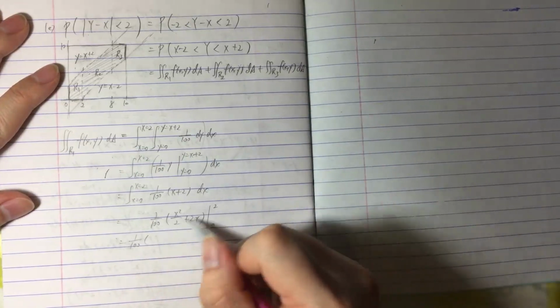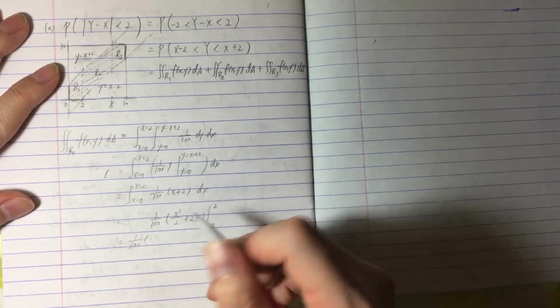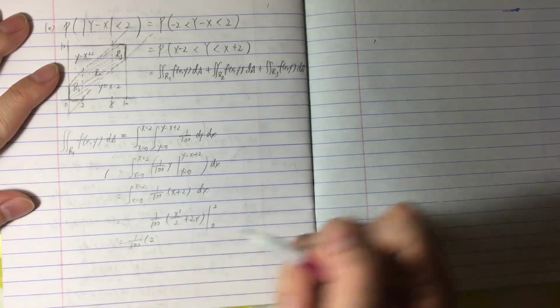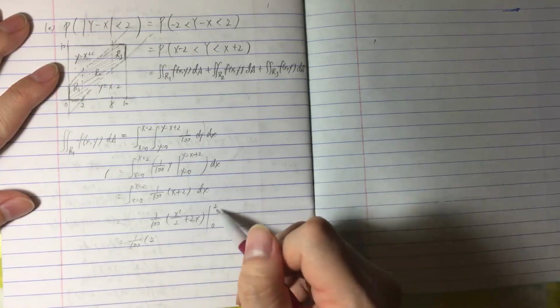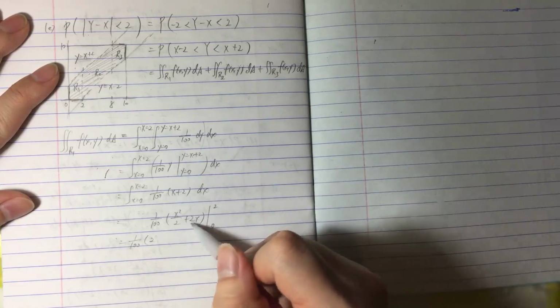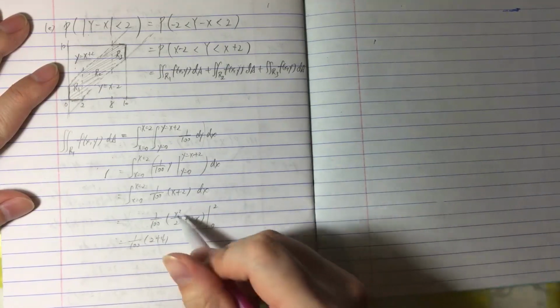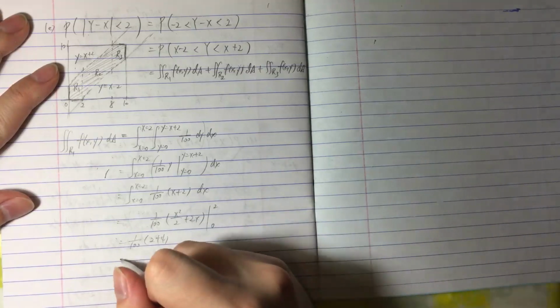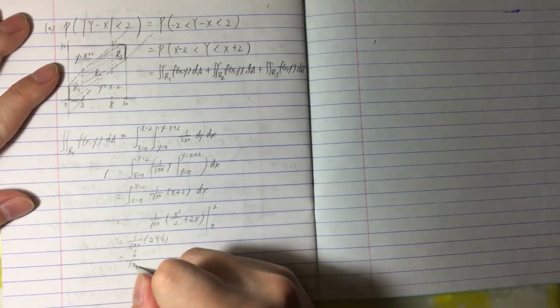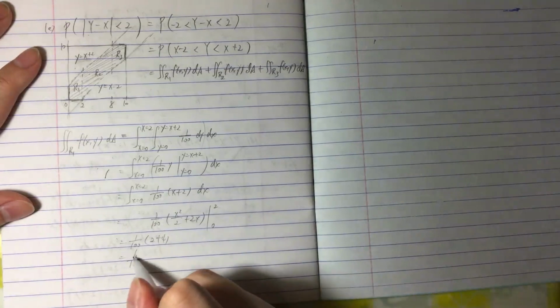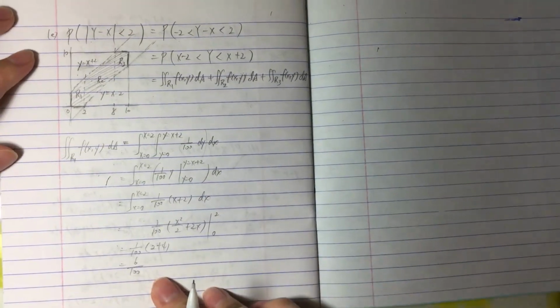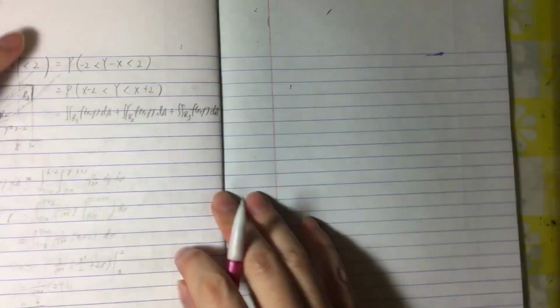If I plug in 2, 2 squared is 4. 4 over 2 is 2. If I plug in 2 here, 2 times 2 is 4. If I plug in 0 for x, I get 0. So the final answer is 6 over 100. That's the integral over region R1.